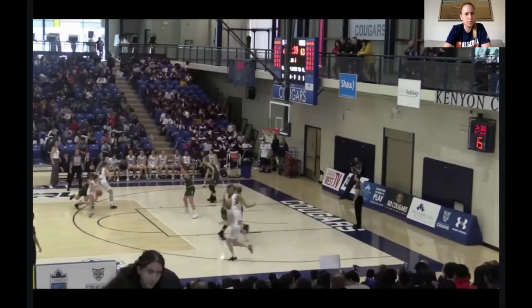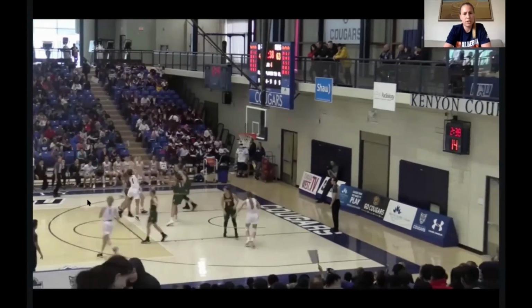Here again, Sarah's defense trails behind her. She does a good job of just finding that opening on that soft hedge where she has an open look for a pull-up.